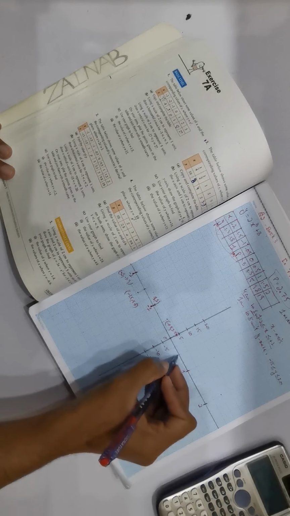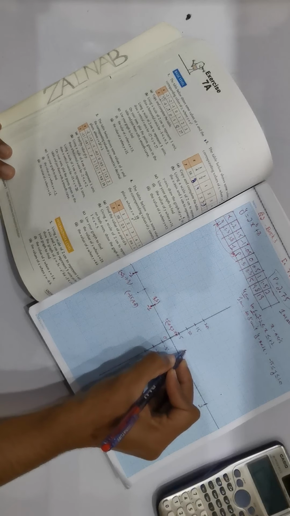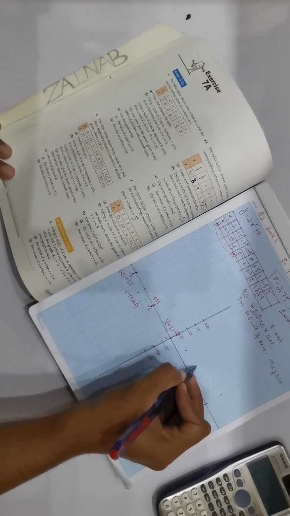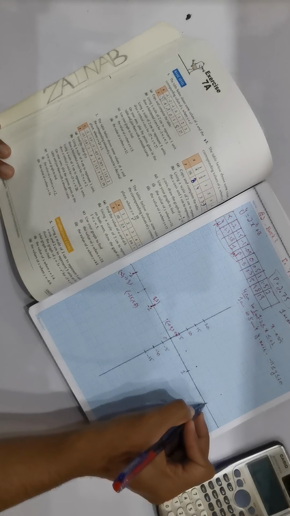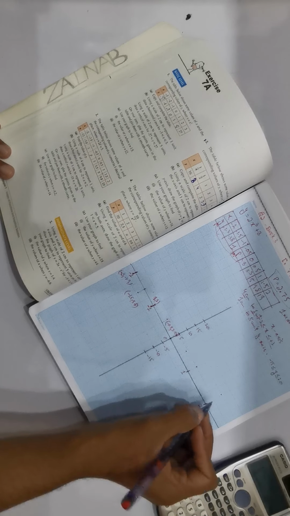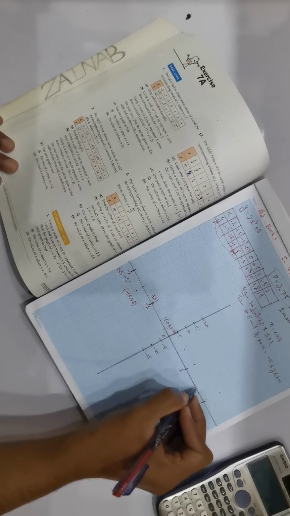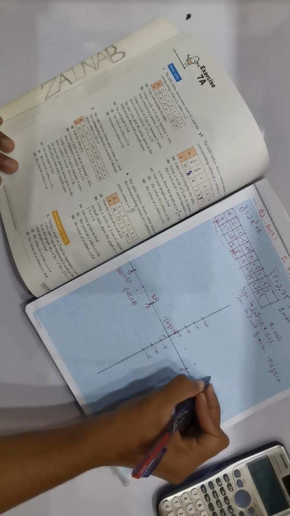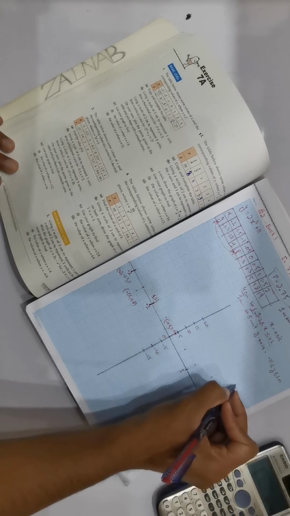Then we have 0.5 and 3.3. Then 1 and 5. Then 1.5 with 9.8, and the last is 2 with 19, and this is the point.